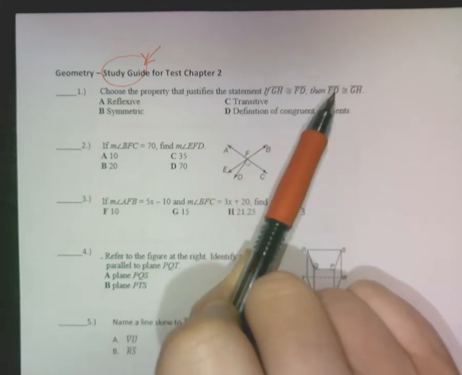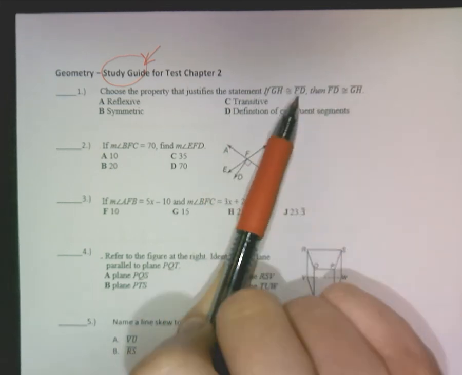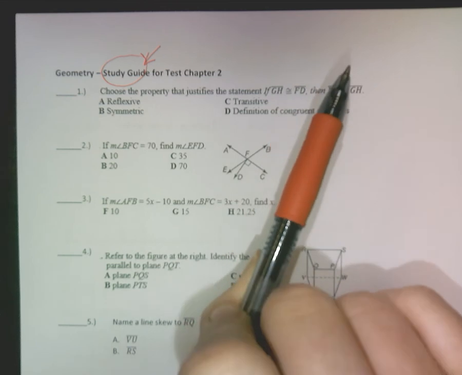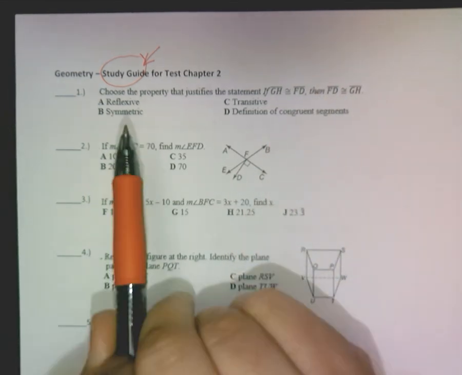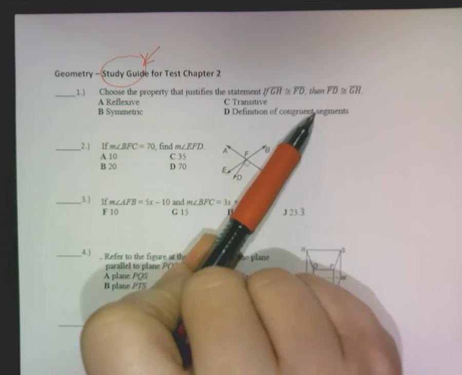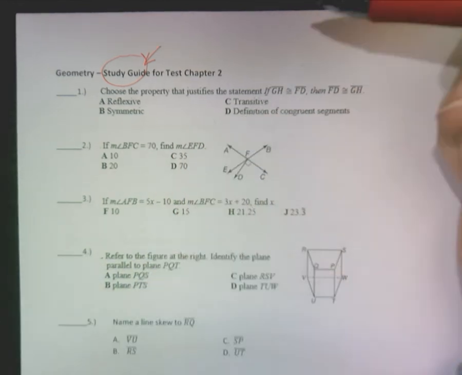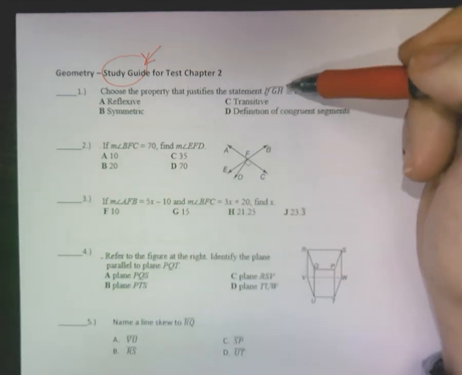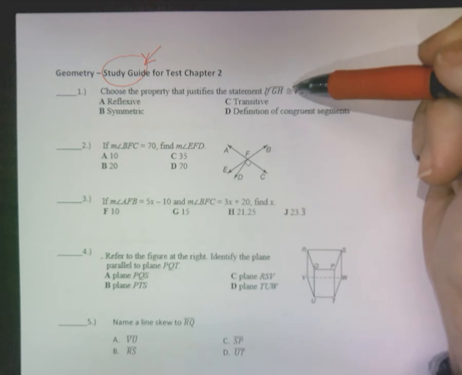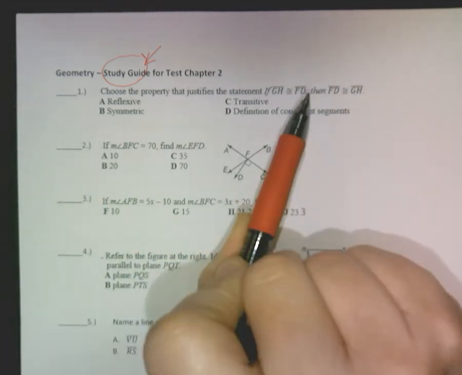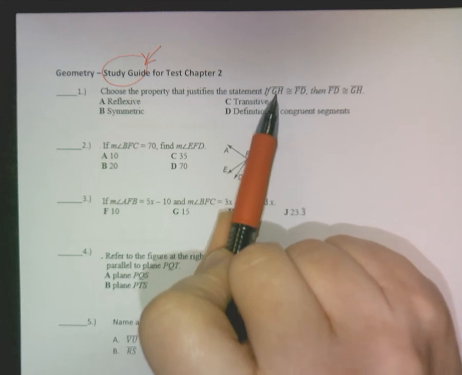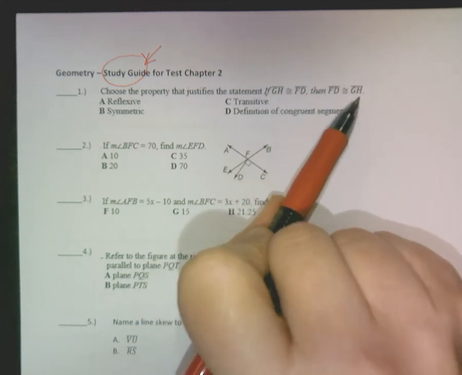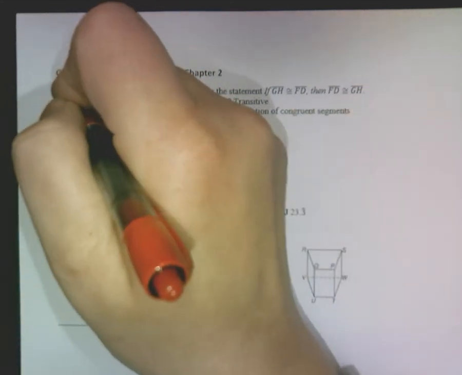Transitive, remember it's that train, so there needs to be at least 3 things going on: GH to FD, FD to something else. That's not happening here either. Congruent segments, remember that definition, it takes away the line and the squiggle. And then symmetric is what this is. This is flip-flopping. GH is to FD, FD is to GH, so this is B.